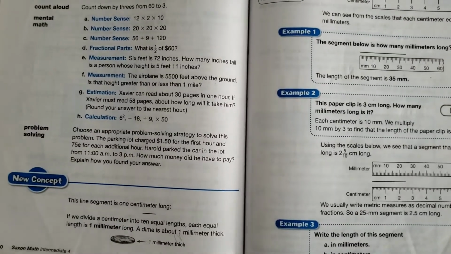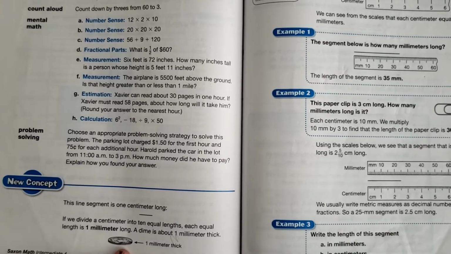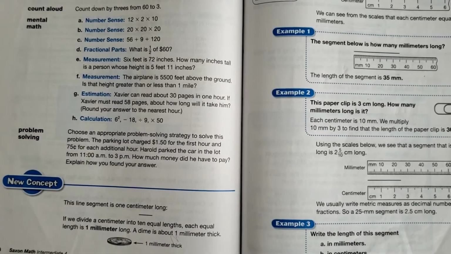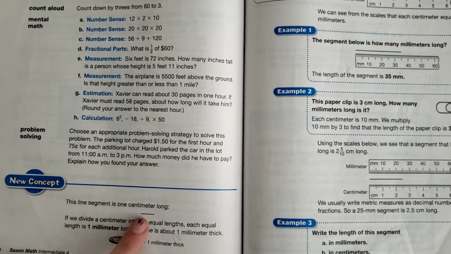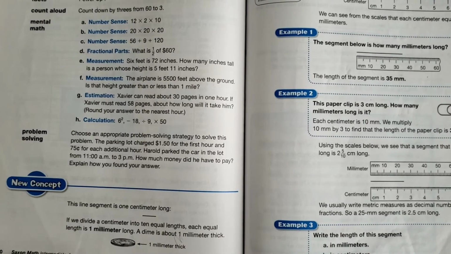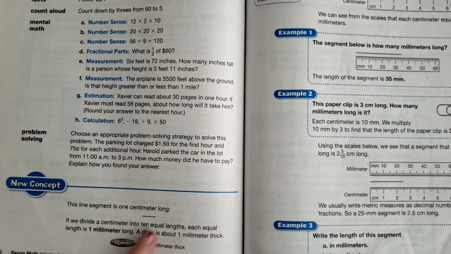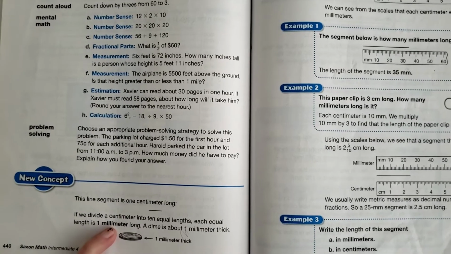Alrighty, so here we go with lesson 69. Today we're starting on page 440. This tells us that that little line segment is 1 centimeter long. If we divide a centimeter into 10 equal lengths, each equal length is 1 millimeter long.